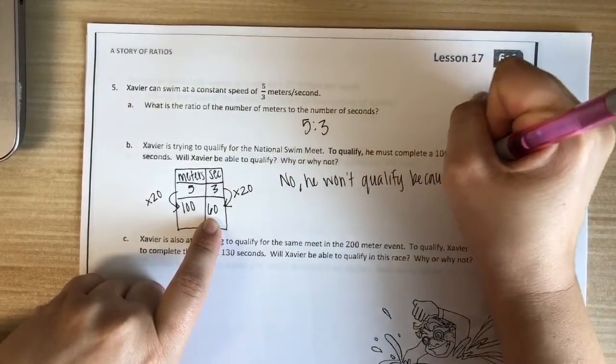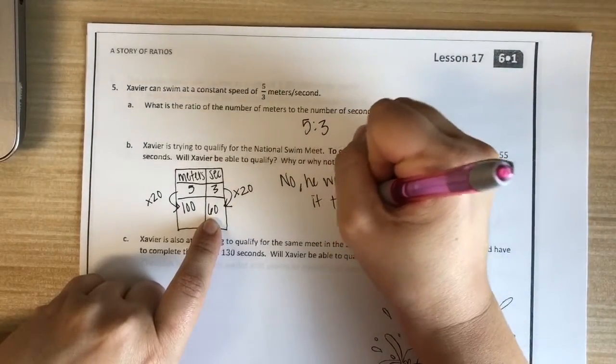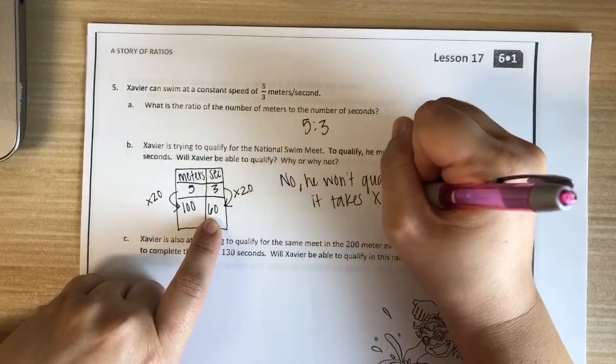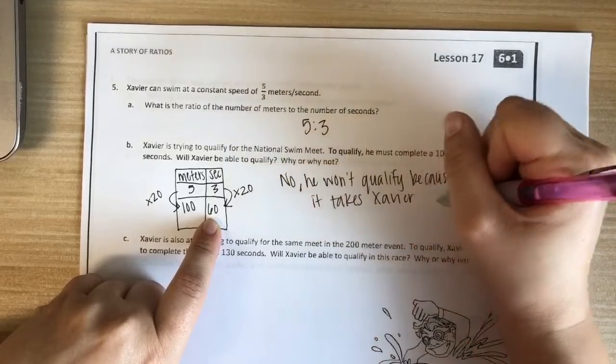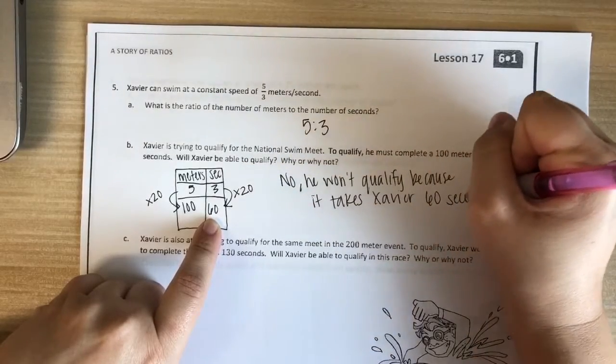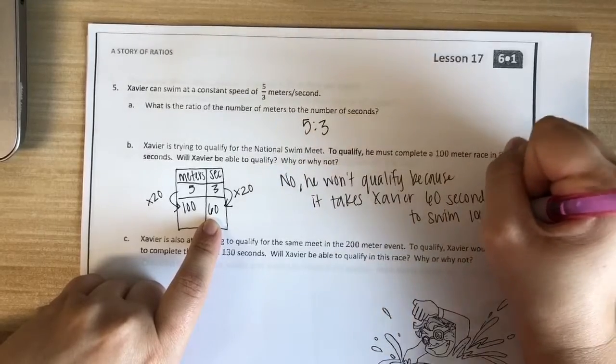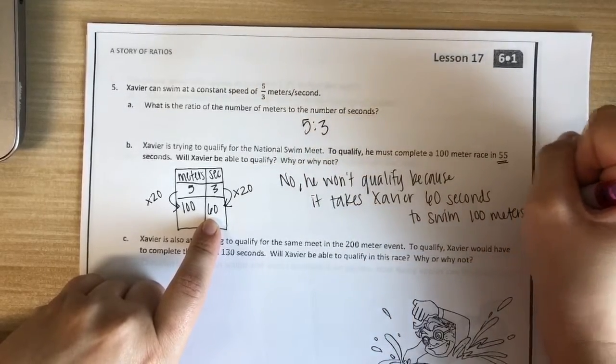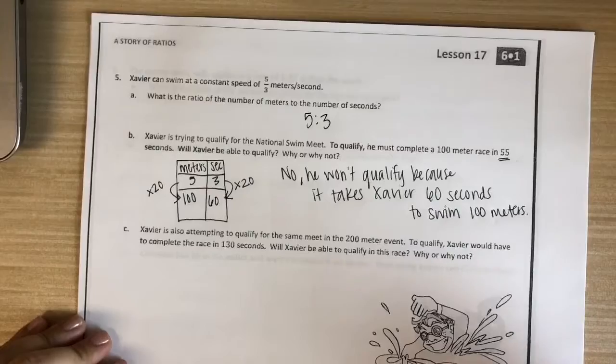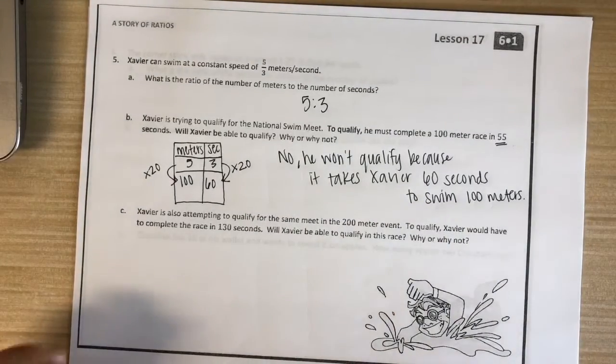because it takes Xavier 60 seconds to swim 100 meters. So he's not going to qualify. He can't swim it in 55 seconds.